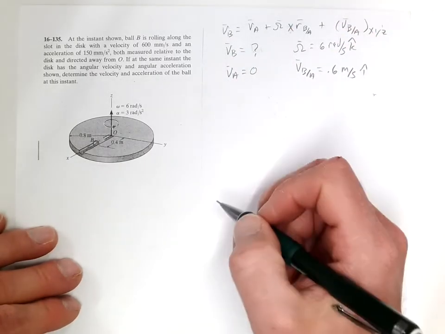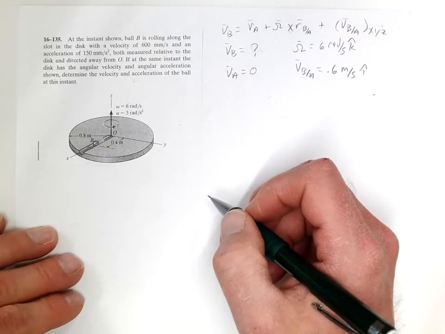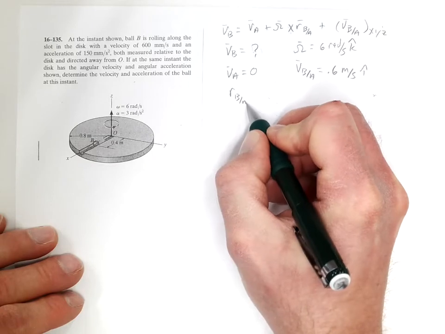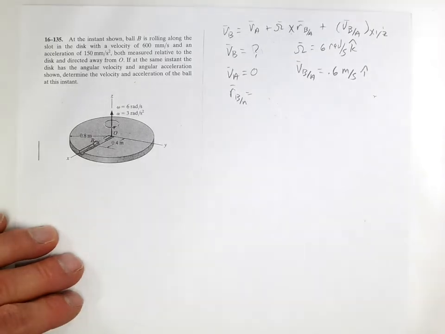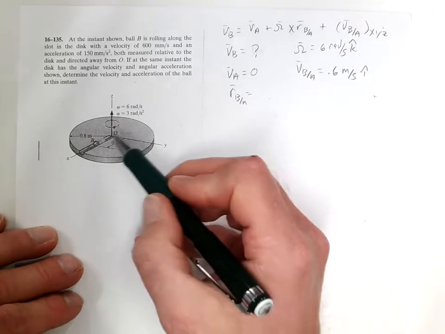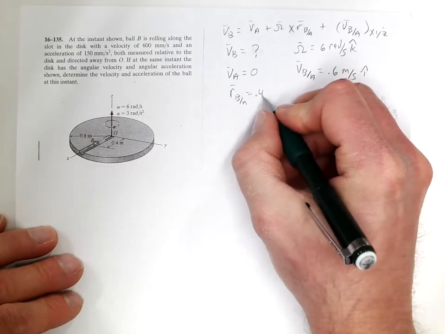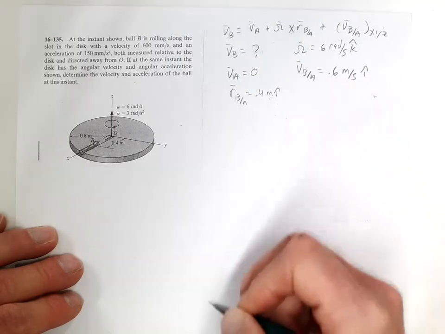We missed R. So RB with respect to A is the position of B with respect to A. So the distance there, which is 0.4 meters in the I direction.